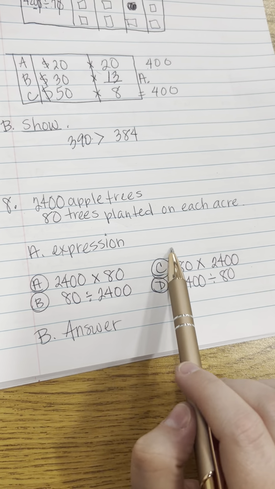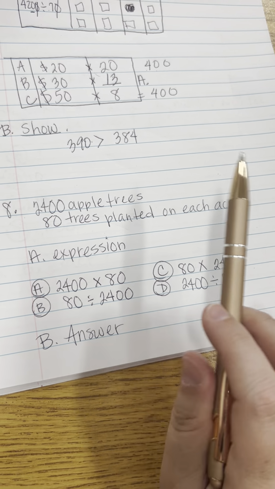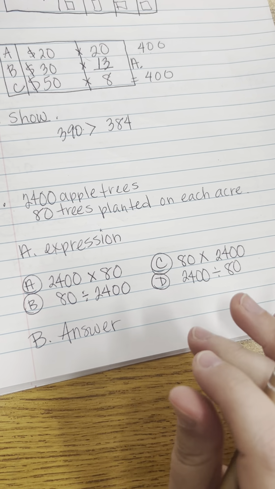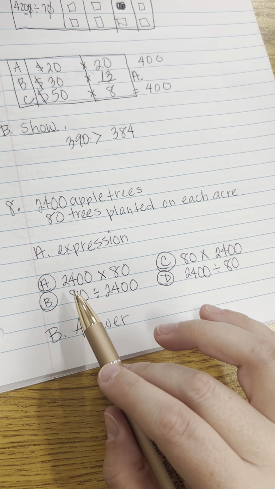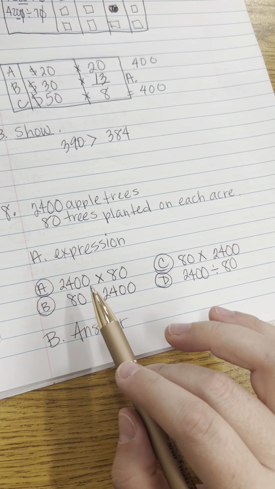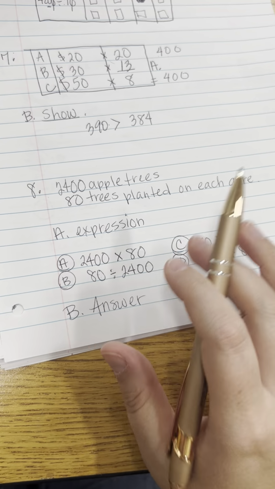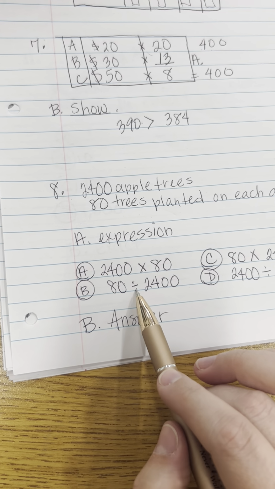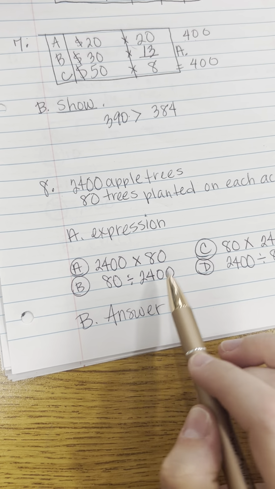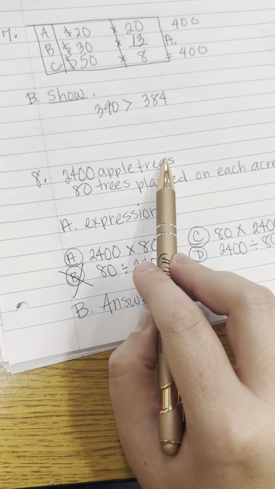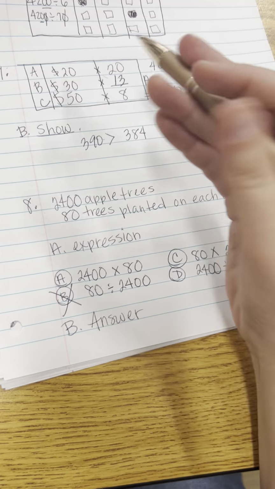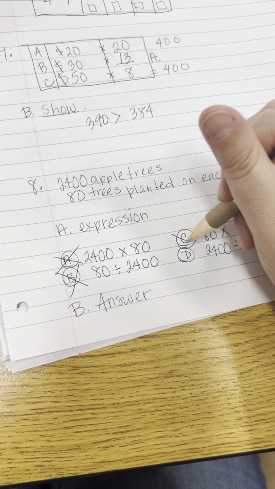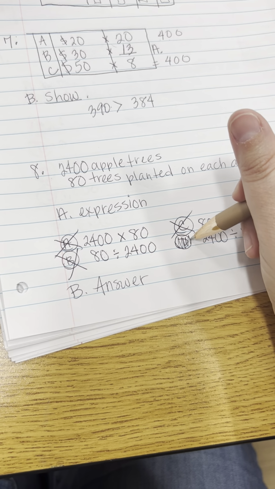All right, number 8. Okay, so it says, which expression matches? The whole test is all about the division problems, except you can't have this one because you can't have a smaller dividend, not yet anyway, we're not into decimals, smaller dividend than your divisor. So it can't be B. And this is this many apple trees, and we're placing each of them in a group of 80. So that is definitely division.